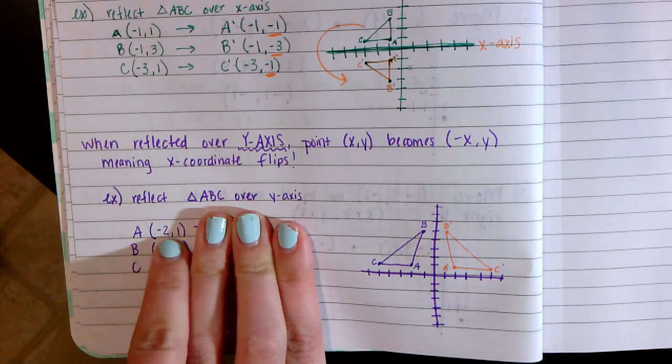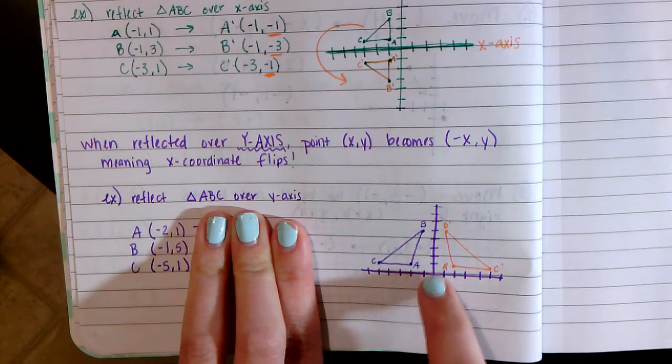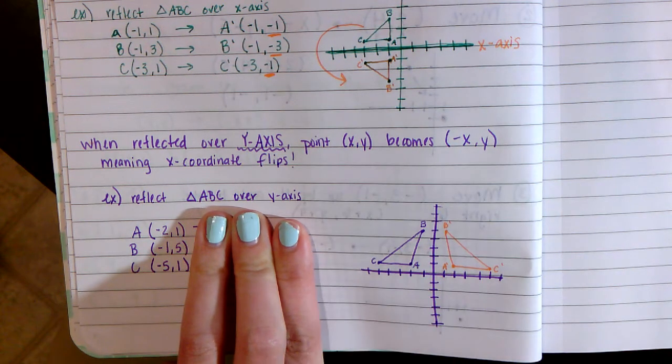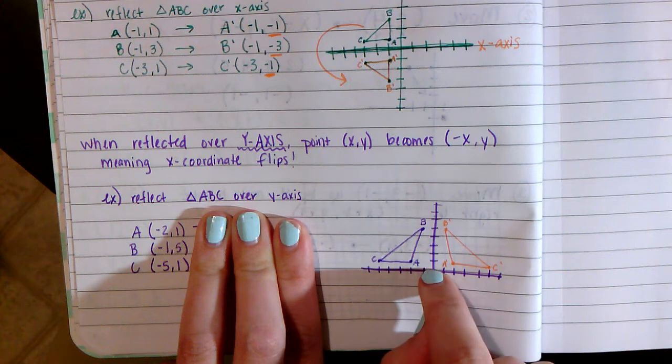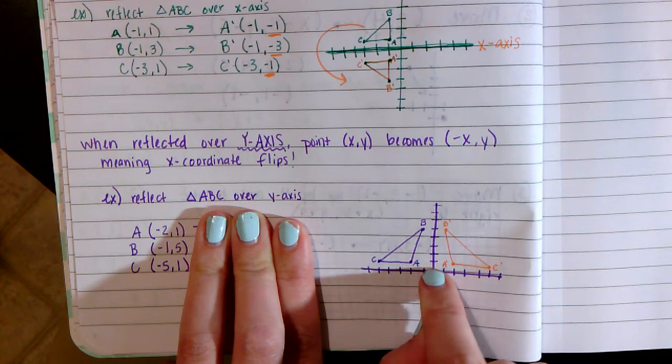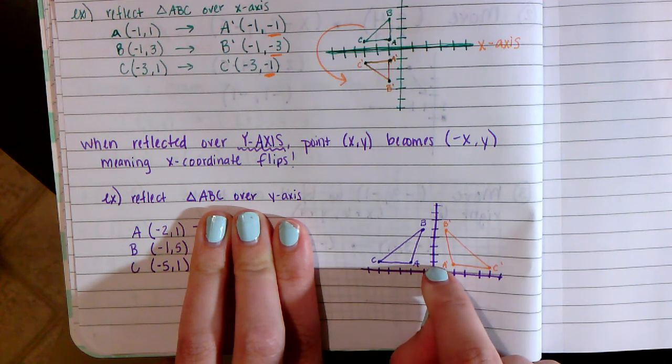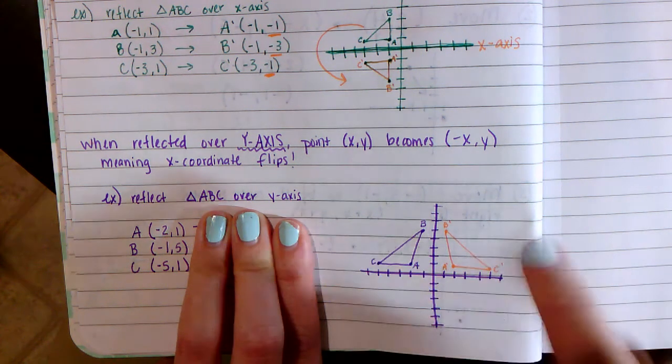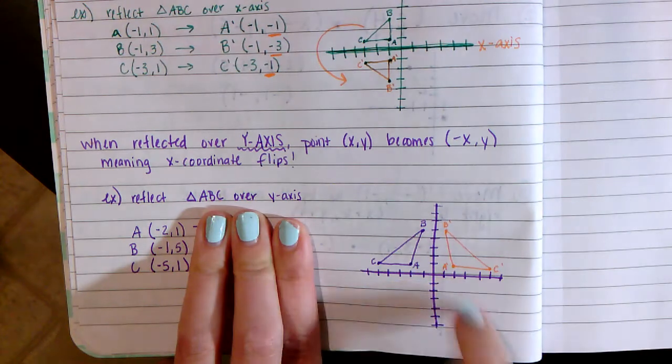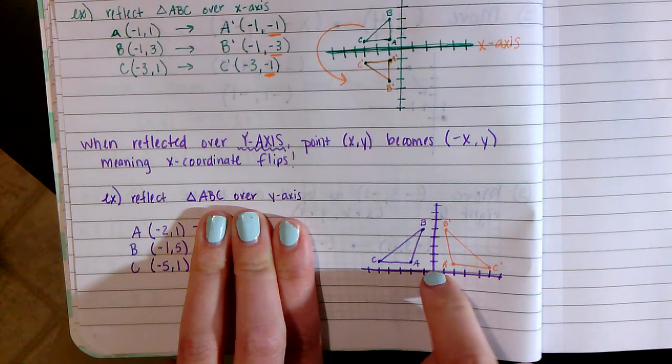If I plot A, which is -2, 1, I'm going to come over here and I always, when you're graphing, you always start in the middle. This is 0 on the x, 0 on the y. You don't know where to go unless you're starting at 0. You can't just put your finger down and start counting. There has to be a start point, and that's always your origin.